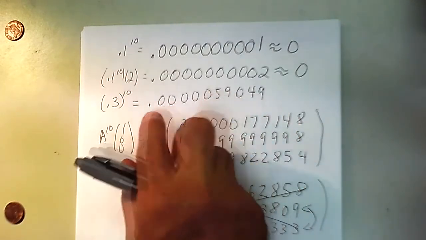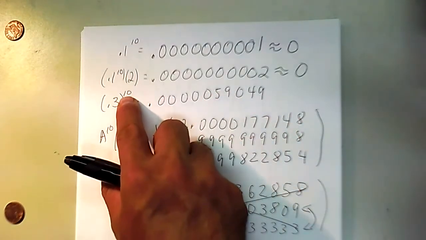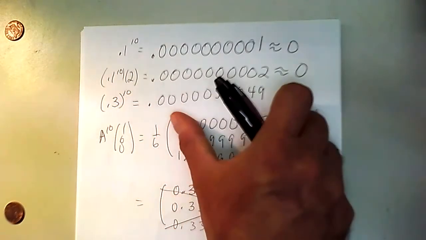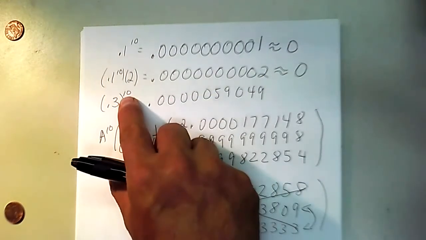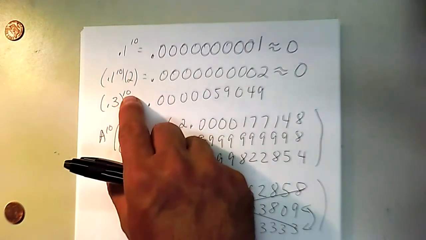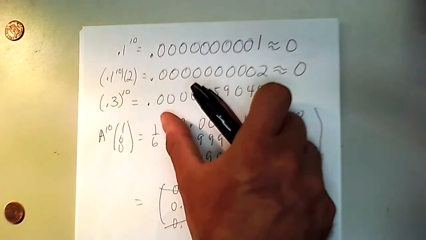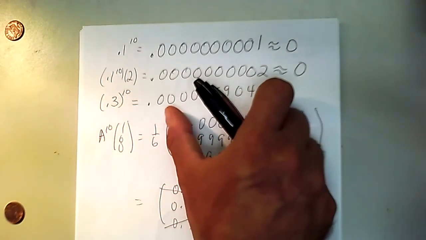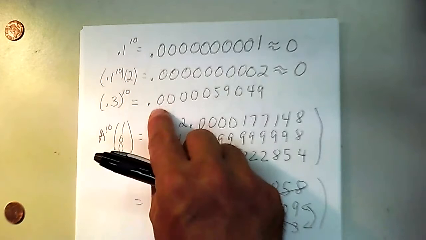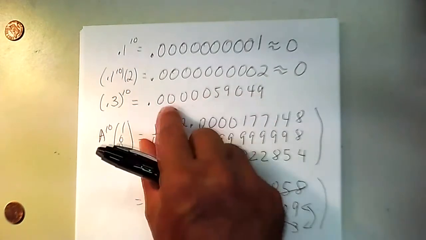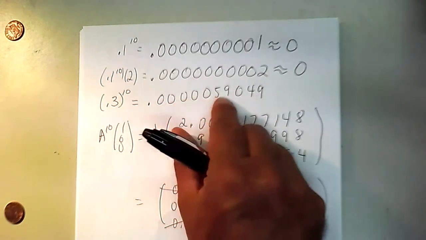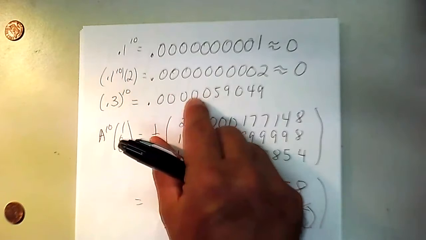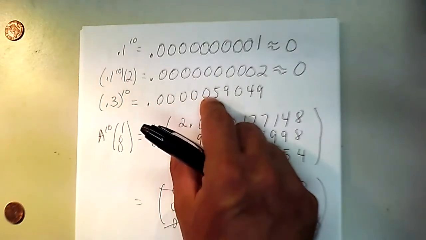So it might take a while. In order to end up with 10 zeros in a number, we might have to go all the way to 0.3 to the 20, perhaps. But eventually, we're going to end up with 10 zeros. In fact, if you multiply this with itself, we're going to end up with close to 10 zeros. It's probably going to be less than 10 zeros, but it's going to be for sure more than 5 zeros.